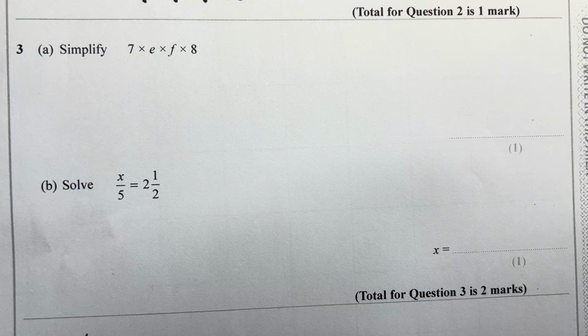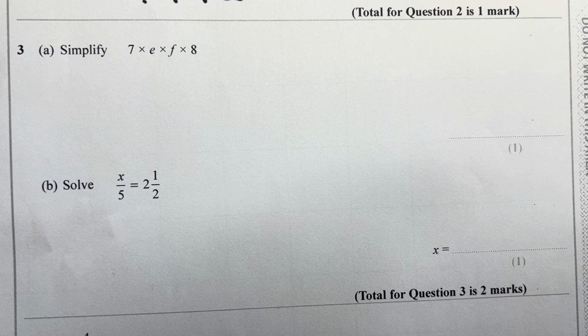Next we have question 3. First, it's asking us to simplify 7 times E times F times 8. And then it asks us to solve x over 5 is equal to 2 1/2. Pause the video, attempt to answer the question, return to play the video to see the solution and where the marks are available.